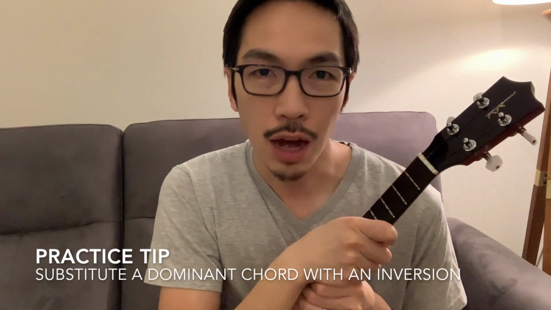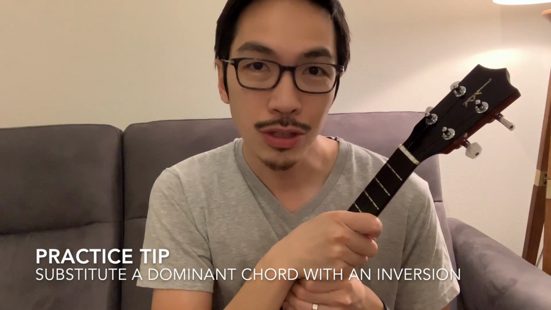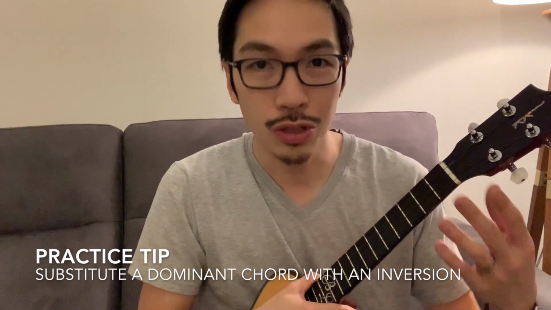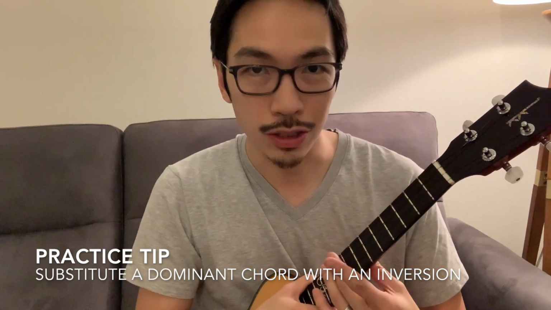Okay? Let's talk about other ways that you can use inversions. The best way to kind of get your hands around this is to just take a song that you know, find a dominant chord, and substitute the shape that you're used to playing with one of the inversions, okay? Okay, let me give you an example. If you were playing like a Hawaiian vamp, right?